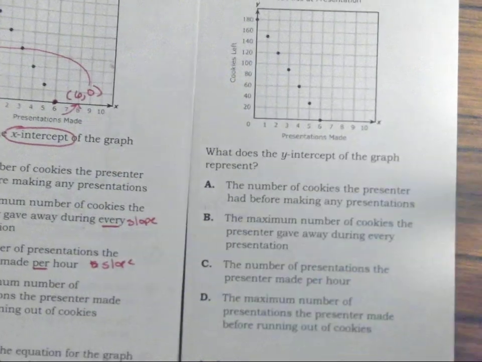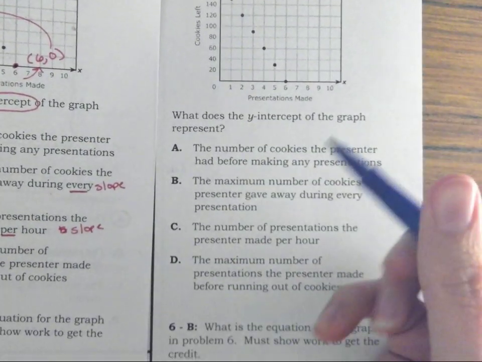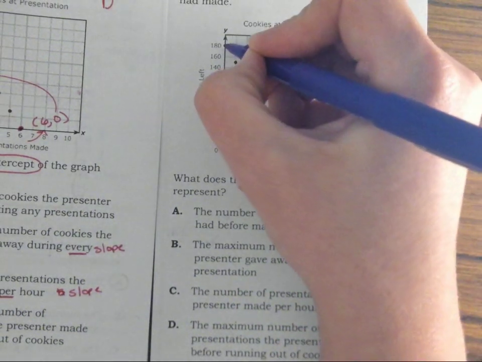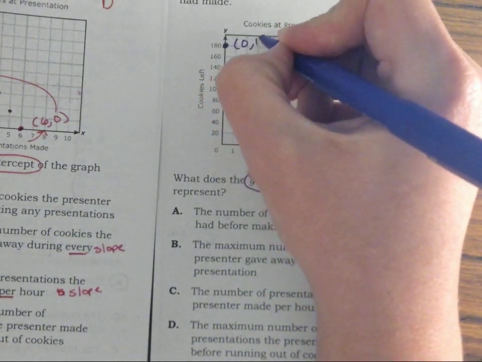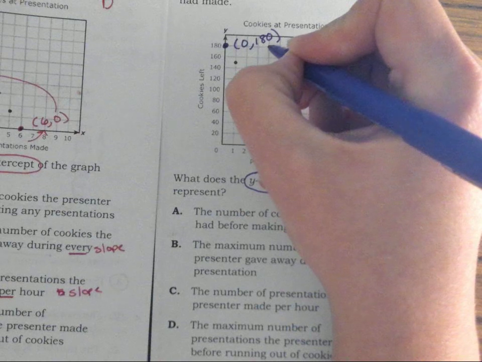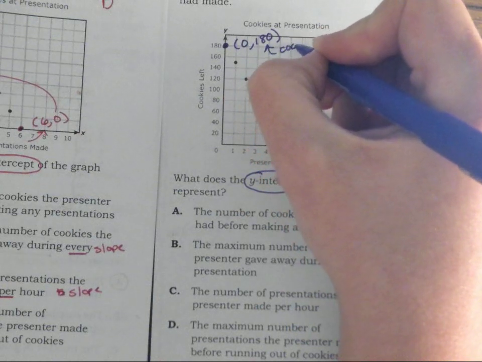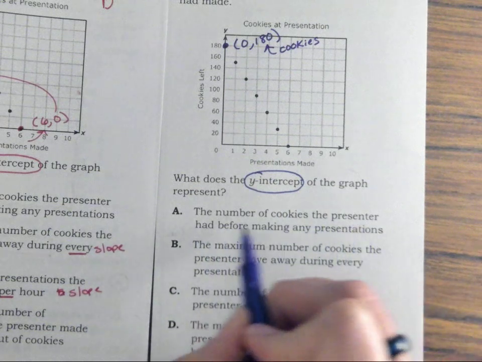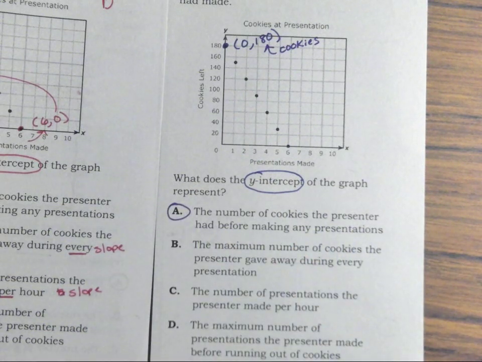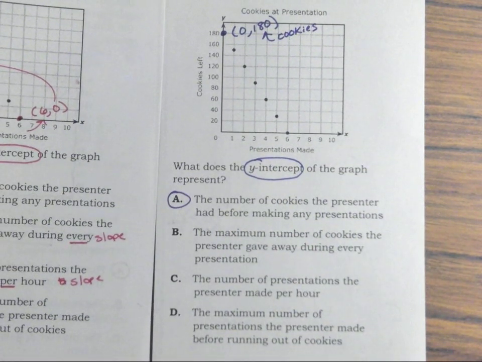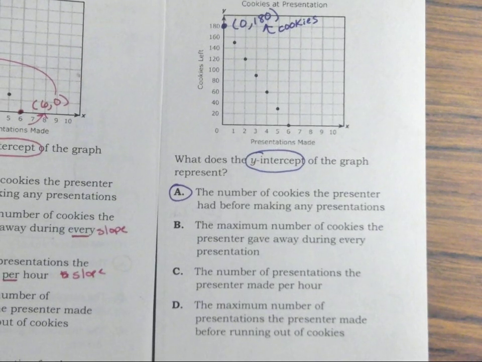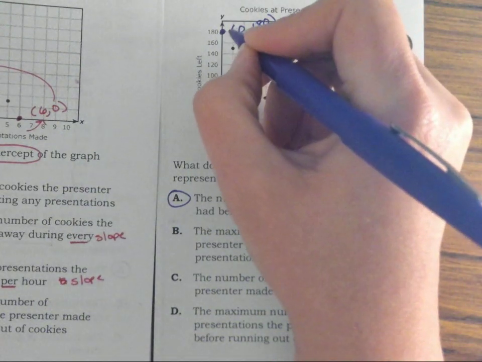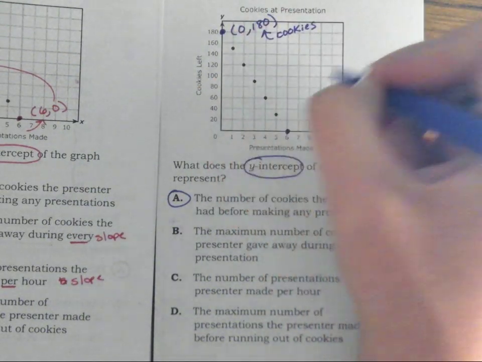On version A, it was the same question stem, but we wanted to know what the y-intercept meant. So the y-intercept is up here. It's 0, 180. So 0 presentations, 180 cookies she had to give away. So it's the number of cookies the presenter had before making any presentations. And then part B was to write the equation. And so your y-intercept is 180, but for your slope, you needed 2 points. And so I'm just going to use my x and y-intercept.